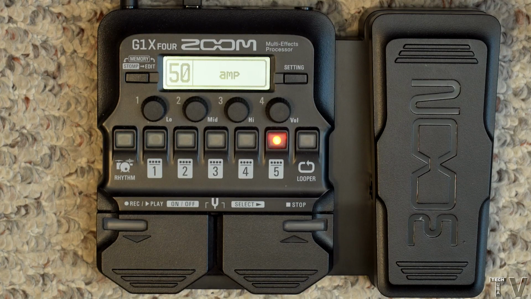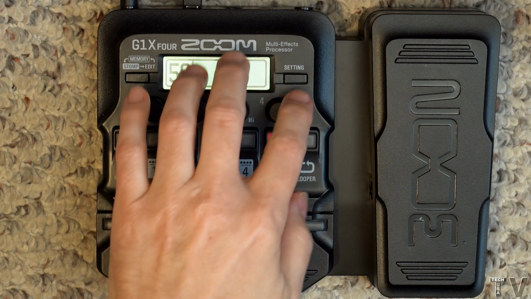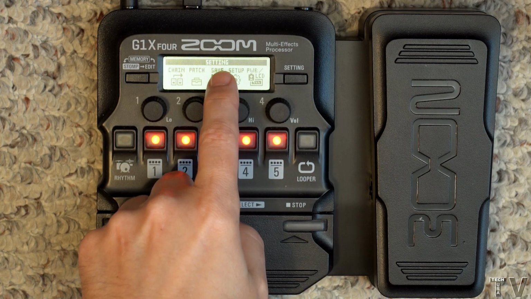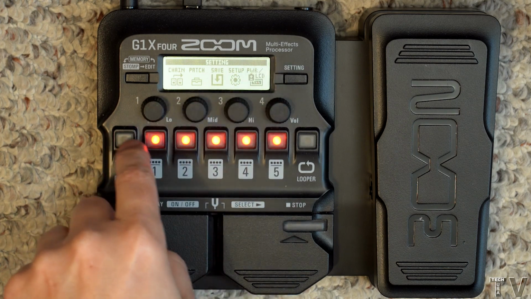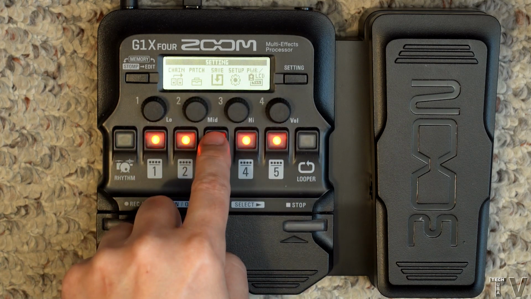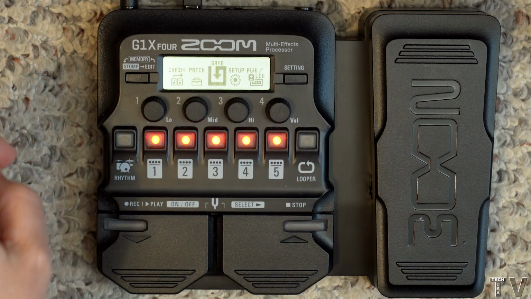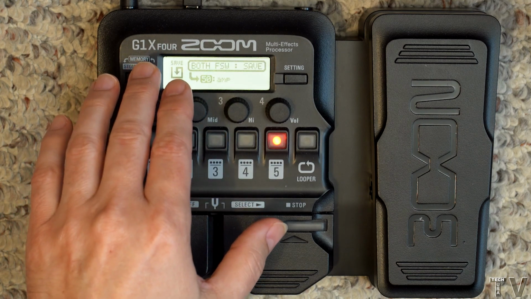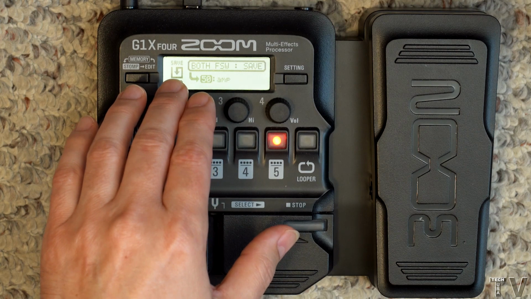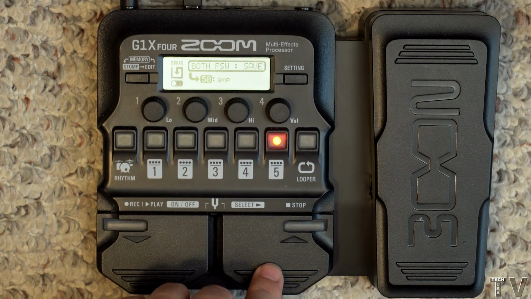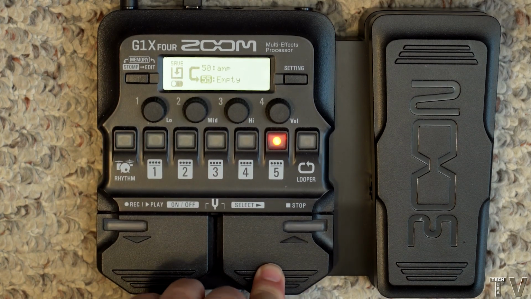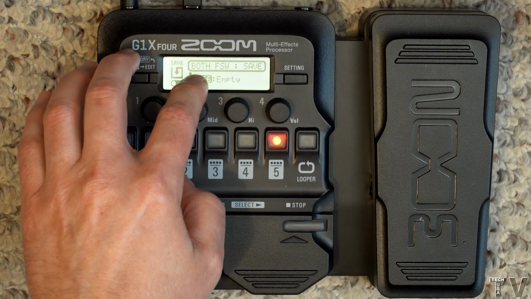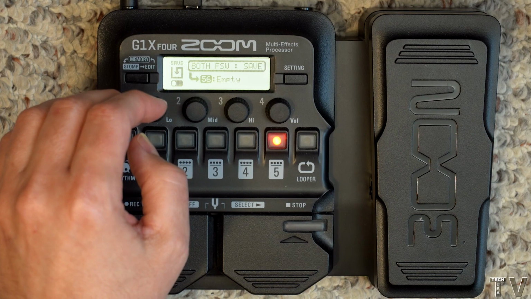I should mention one last thing. I'm going to hit the settings button. You can see the save option. As I stated, these icons correspond to these buttons. So I want to hit button number 3. We can save our patches in other locations. For example, if I click on this, I can save patch 50 into the patch 56 spot.